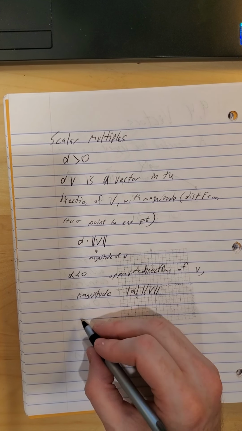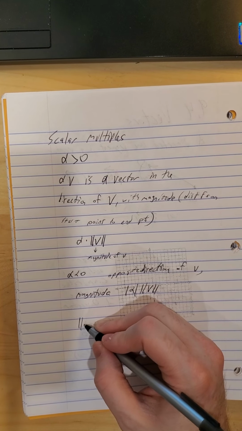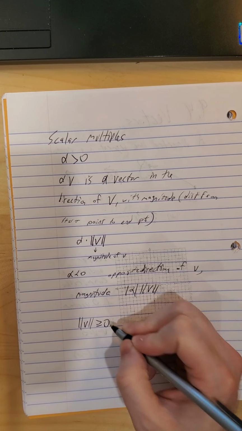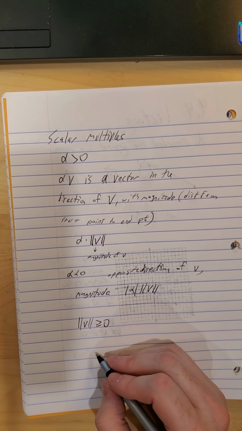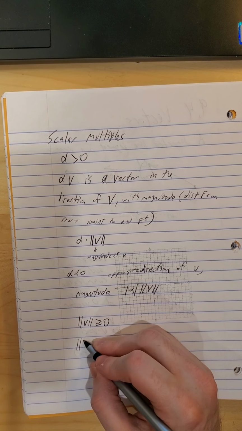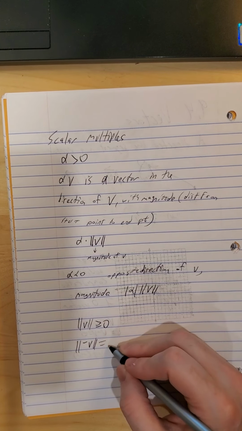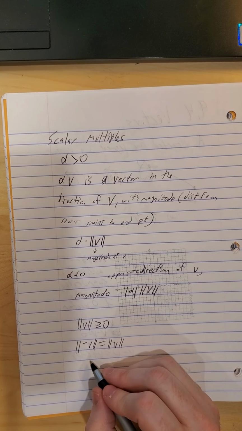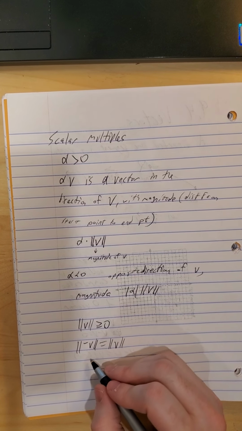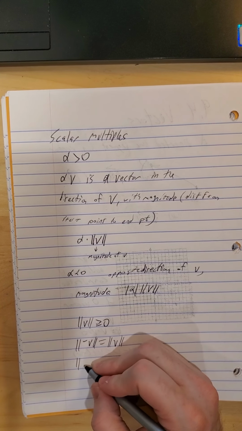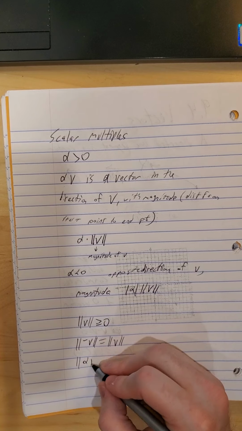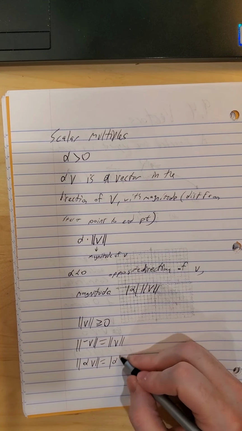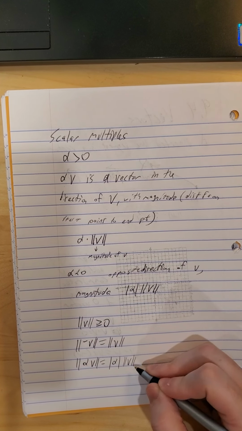Now some properties of magnitude. Magnitude is the distance between points, so it has to be at least 0. The magnitude of the opposite of a vector is the same as that of the original vector. We're just moving in the opposite direction. We don't move a different distance. And the magnitude of alpha V is the same as what we talked about before, the absolute value of alpha times the magnitude of V.